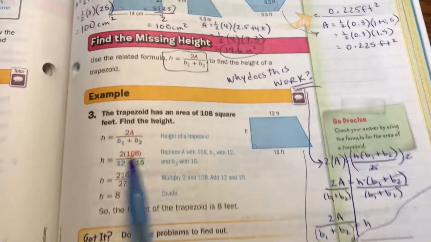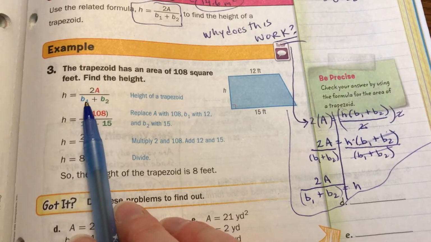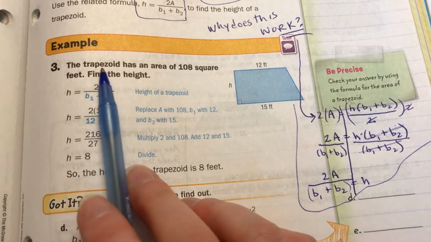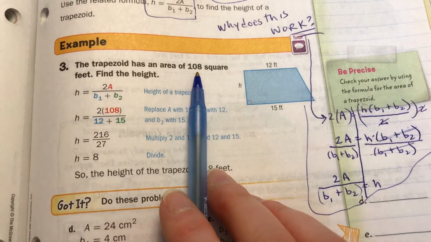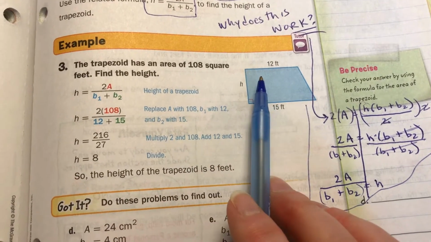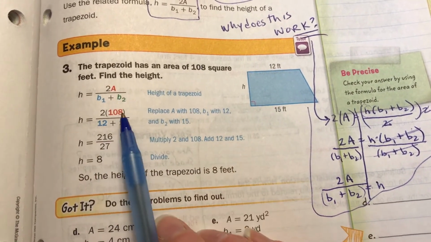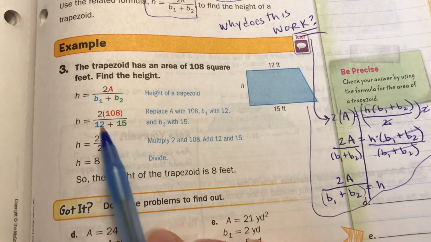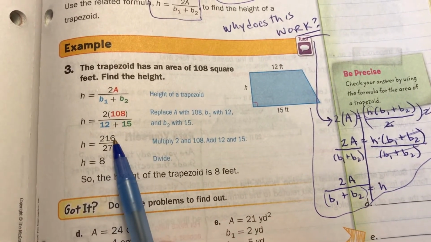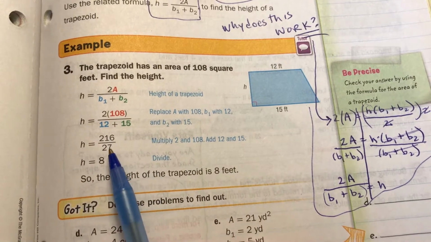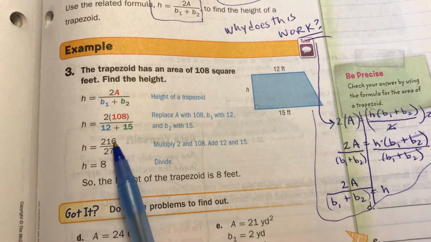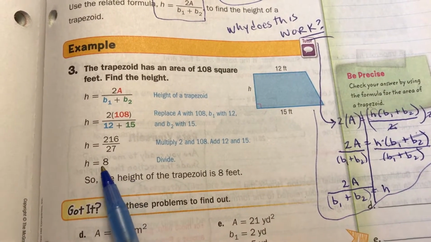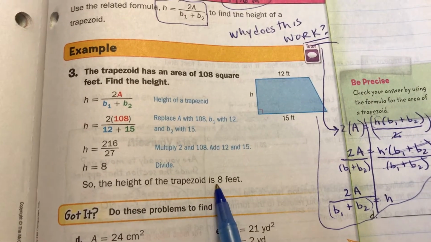Now, let's use the formula that they gave us. In example 3, it says the trapezoid has an area of 108 square feet. Find the height. So we're going to plug in 108 for the area, 12 and 15 for the bases, and then 2 times 108 is 216, and 12 plus 15 is 27, and then 216 divided by 27 is 8. So the height of the trapezoid is 8.